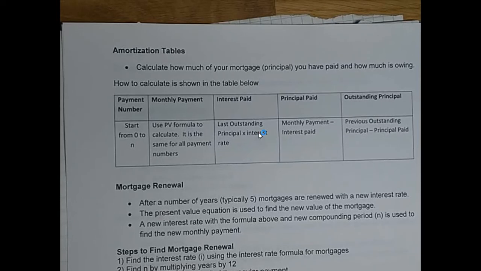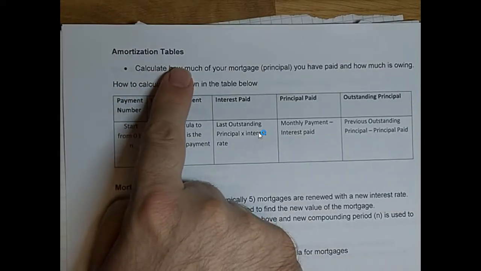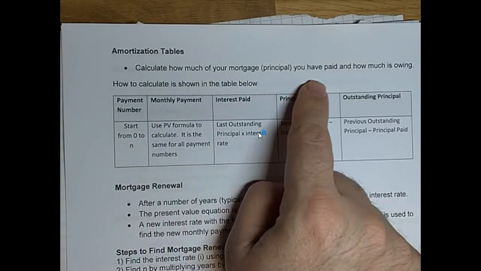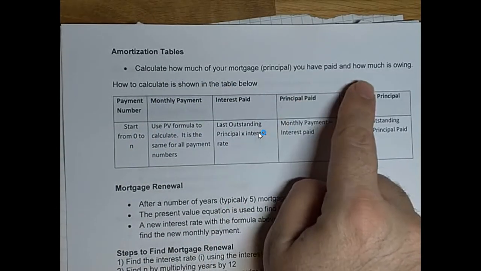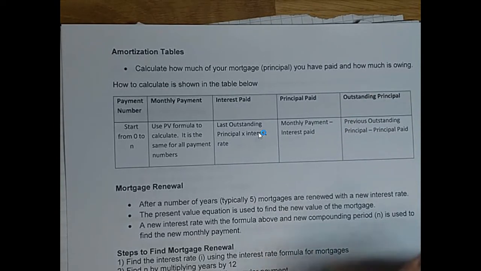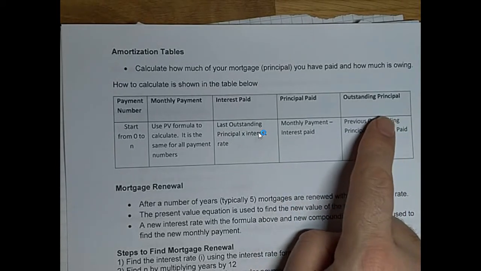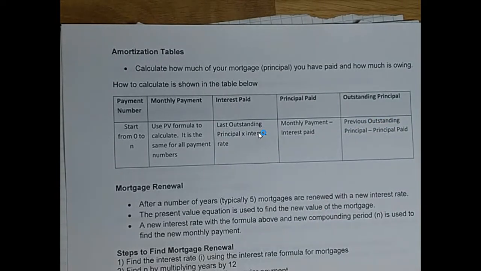We're going to look at this note, and we're going to look at amortization tables. It calculates how much of your mortgage principal you have paid and how much is owing. So it's going to figure out how much of the mortgage you're going to pay, how much of the principal you've paid, and eventually how much is still owing at the end.